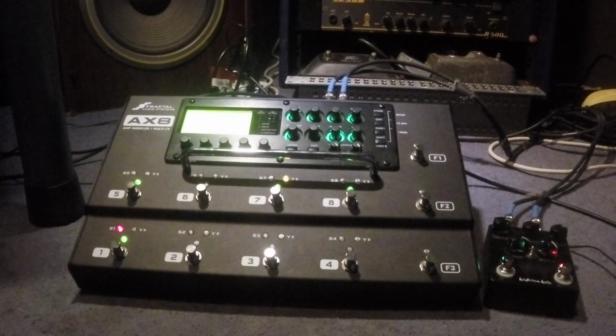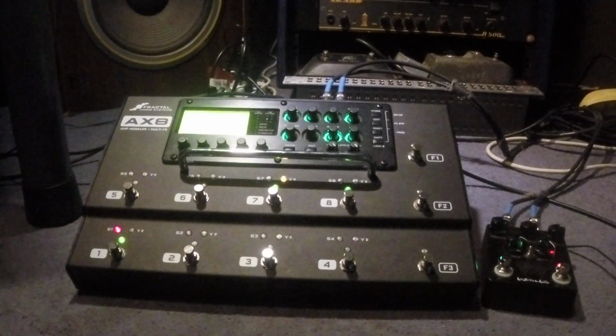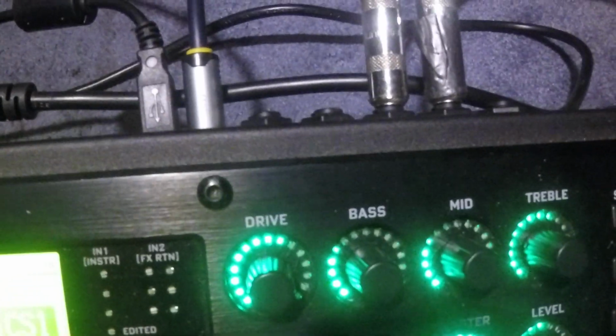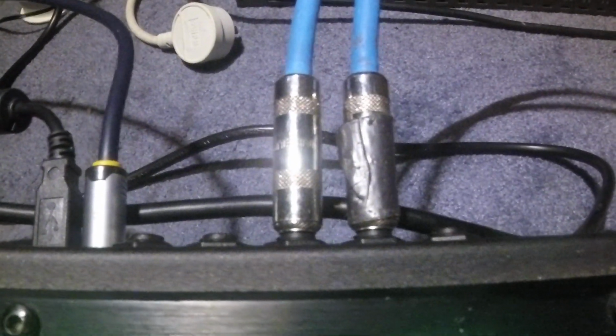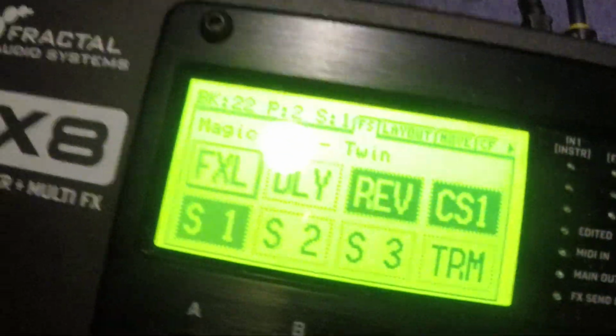And I'll just show you those connections really quick for anybody who didn't hear it at the beginning. So we've got, there we go, we've got our outputs there. And then you can see I've labeled it clearly. I've just put a bit of masking tape on each cable. So the one without masking tape is the effects send, and with masking tape is the effects return, which is pretty cool. And then let's see if this will come up. I'll show you the in-out settings on the menus.